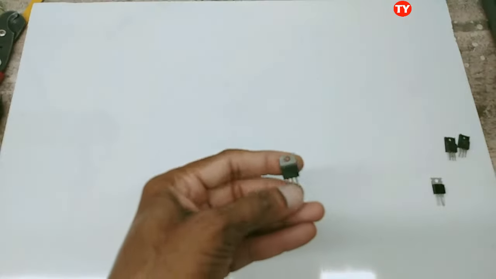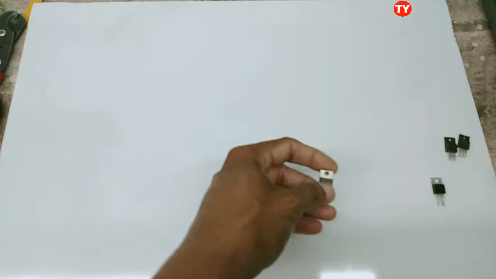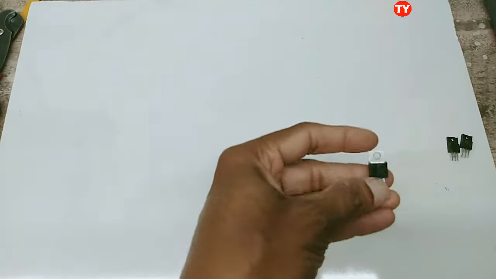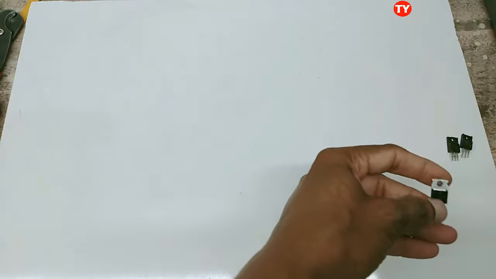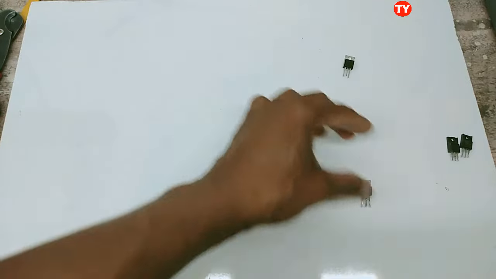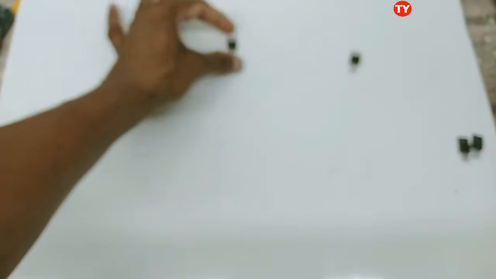Now discussing about 7812. This one is 7912 negative voltage regulator. This one is positive voltage regulator.